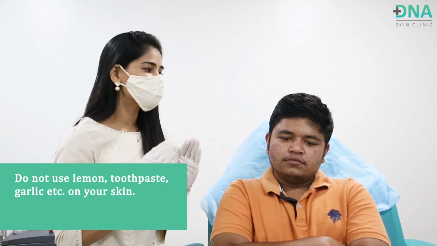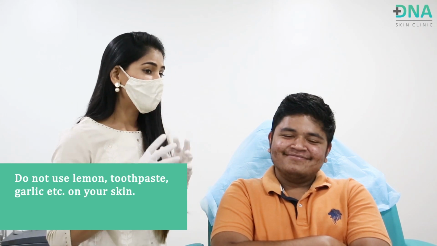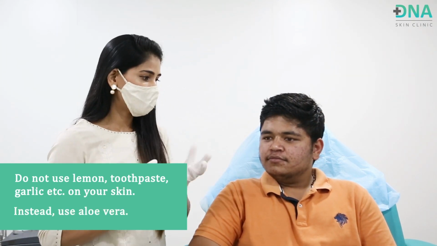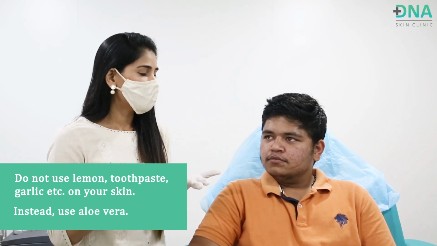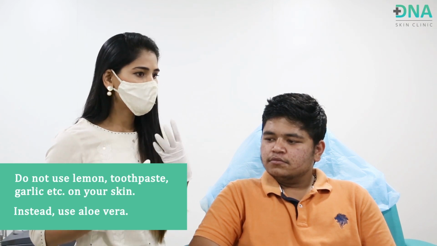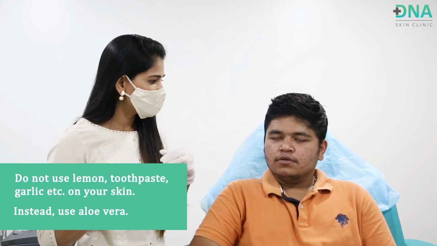And what are the home remedies you can indulge in and what you shouldn't indulge in? Do not put lemons, toothpaste, garlic, or any of these flavorful ingredients onto your skin. What you can use though is aloe vera. You can take freshly squeezed aloe vera, maybe just add a little bit of turmeric to it, apply it as a face mask, leave it on for about 3 to 5 minutes and rinse it off. That's good.